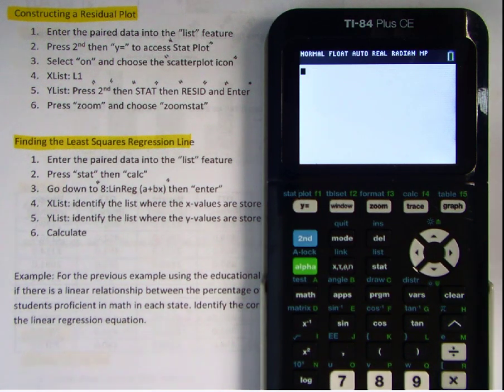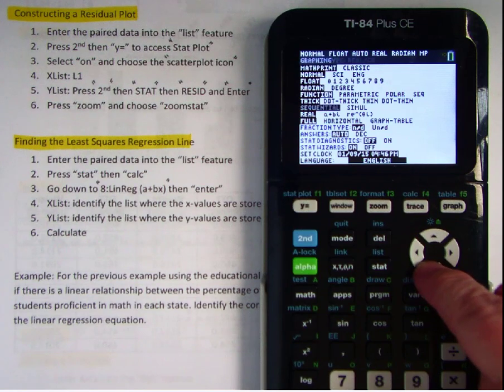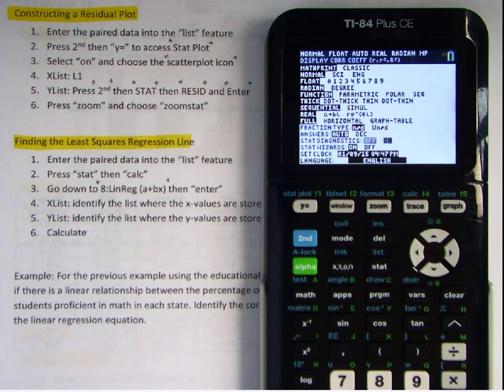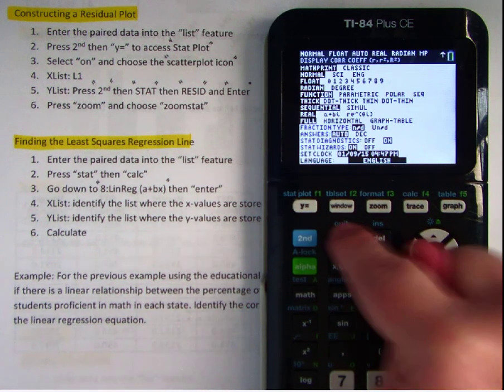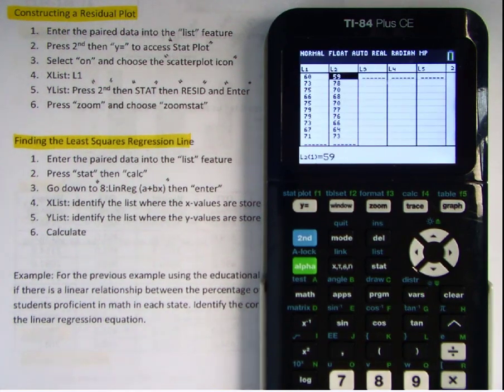Before we begin, it's going to be important for us to turn our diagnostic setting on so that way we can find our correlation coefficient. First, hit Mode, scroll down to where it says Stat Diagnostics, and make sure that you turn your Stat Diagnostics on. Now, in my list feature, you will notice that I have the values for the reading and math proficiency percentages.